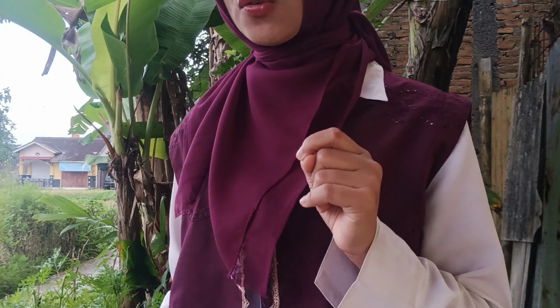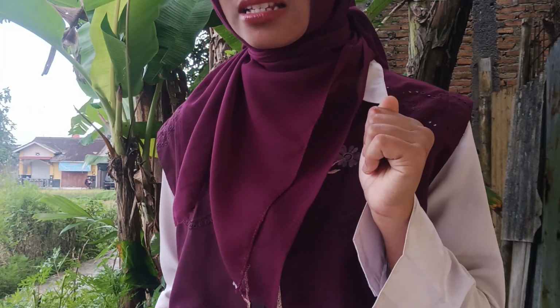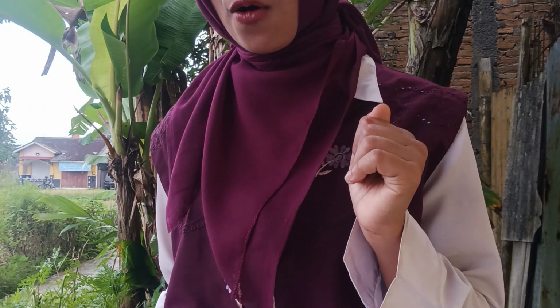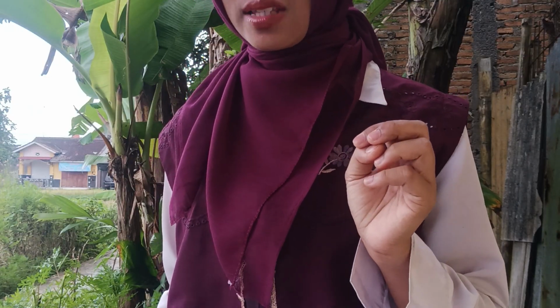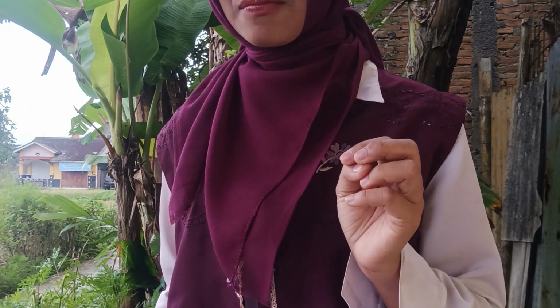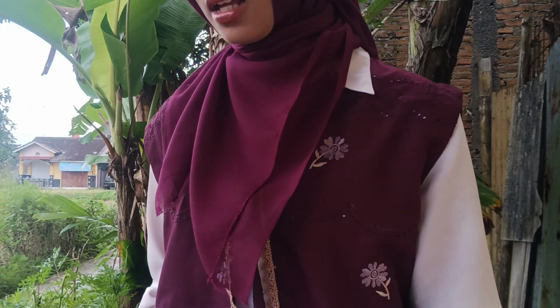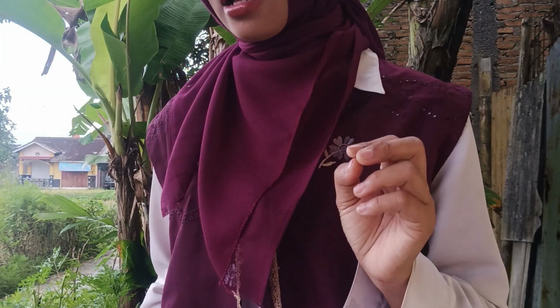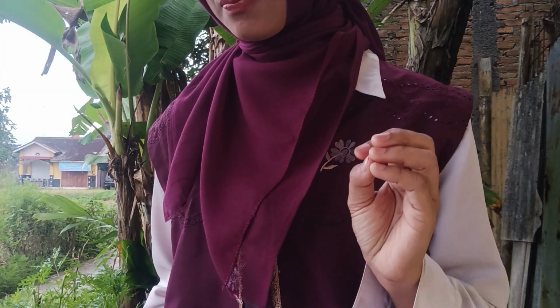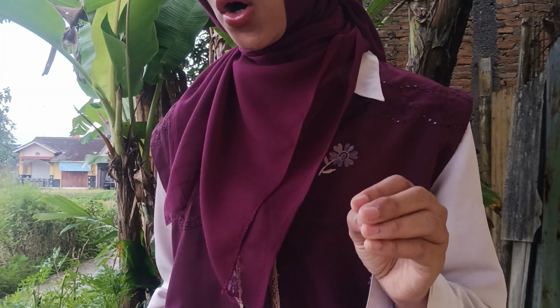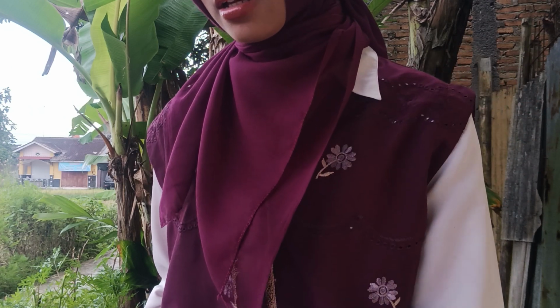Now, let's move to campuran or mixture. A mixture is a combination of two or more substances that are physically mixed, not chemically combined. That means the substances are together but they don't form a new substance.